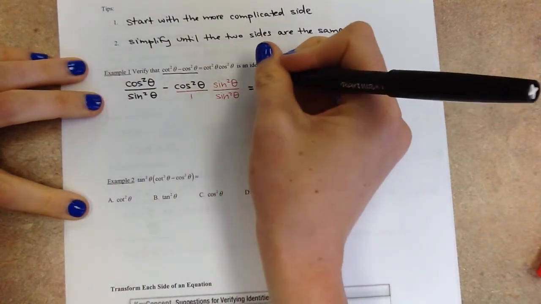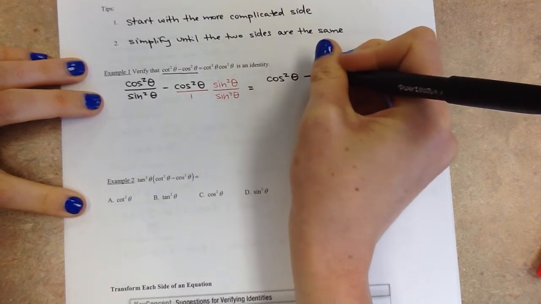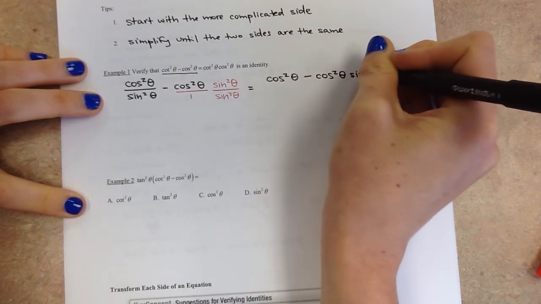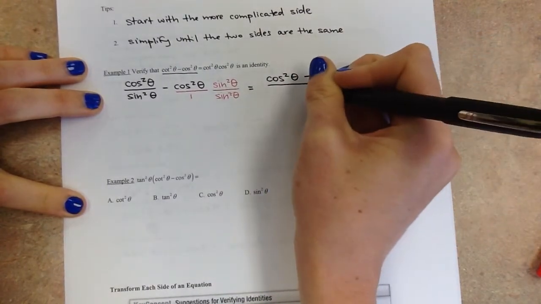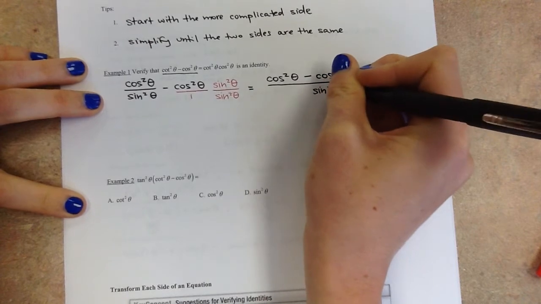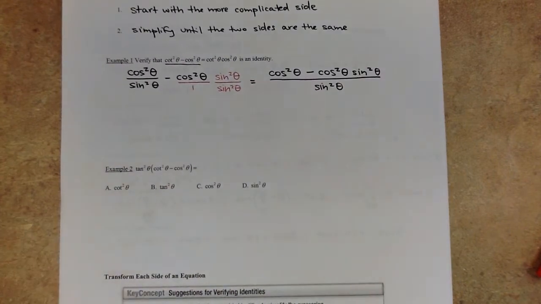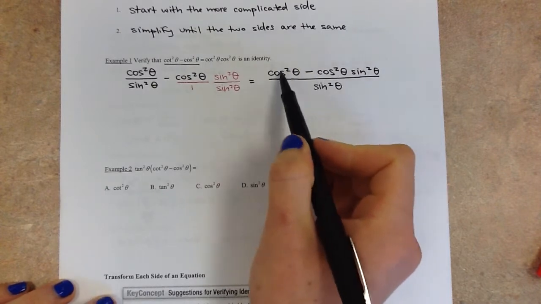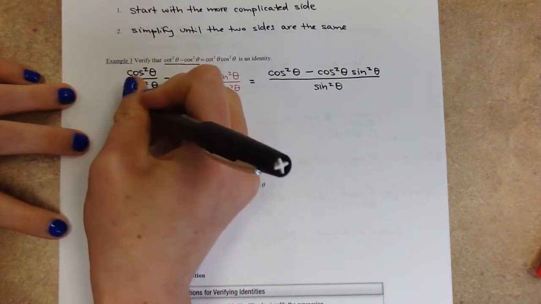Okay, so I've got cosine squared minus cosine squared sine squared, and I'm going to put that all over sine squared. So that's the first thing. That's a really good technique. A lot of times you'll need to get a common denominator. Next, up in the numerator, I have two terms, and they both have a cosine squared, so I'm going to factor it out.